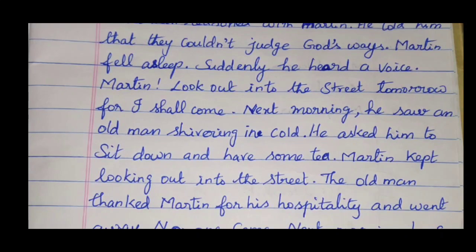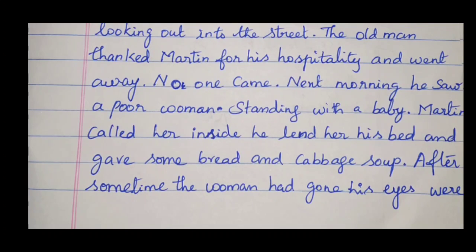The old man thanked Martin for his hospitality and went away. No one came.